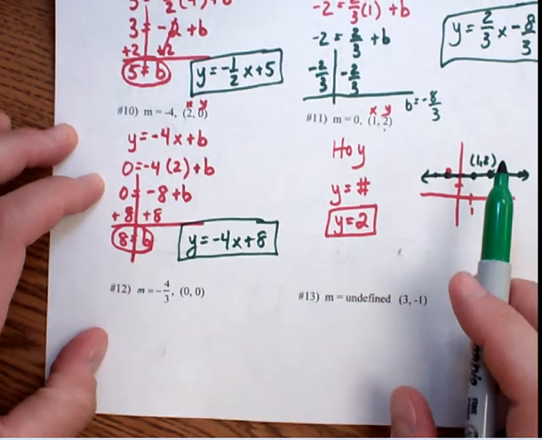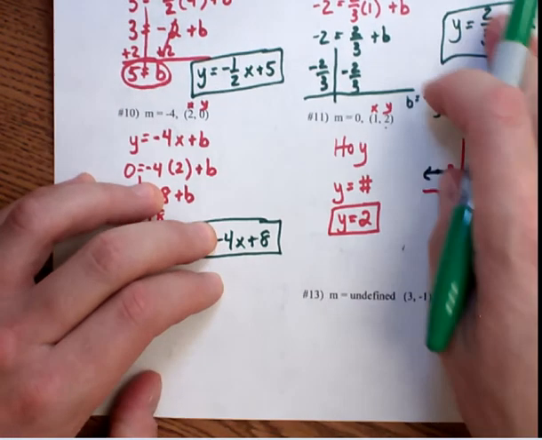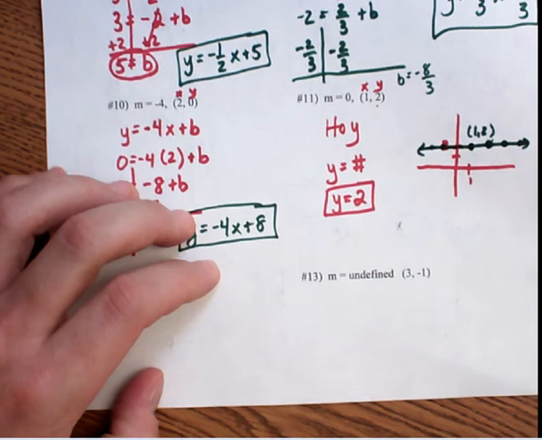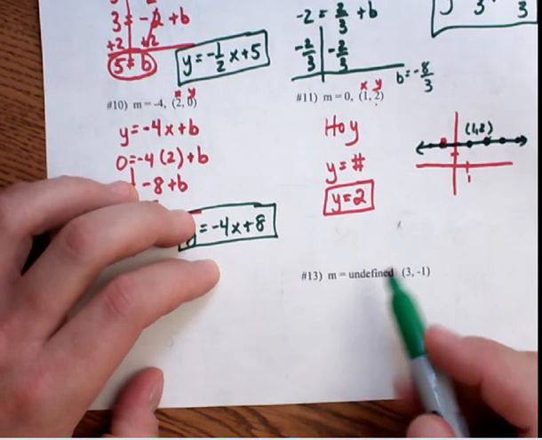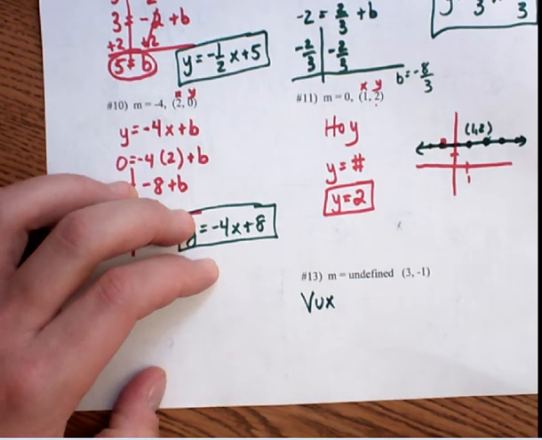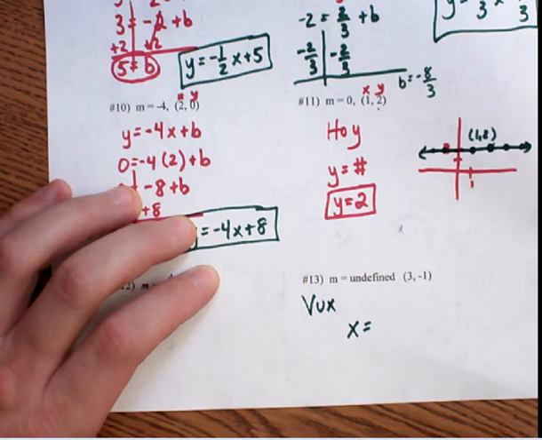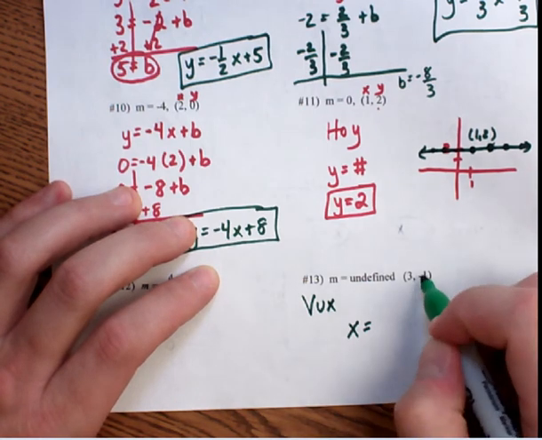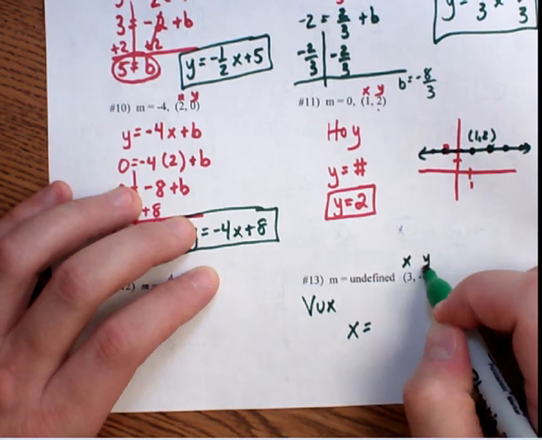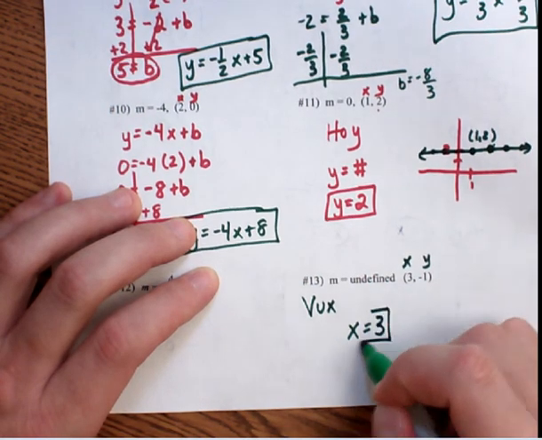Number 13, I'm going to skip number 12 just for the moment. On 13, they tell us slope is undefined. Well, undefined is a vertical line. Now, the equation is x equals a number. Look at the ordered pair, (3, negative 1). x comma y. What's the x value? It's always 3.